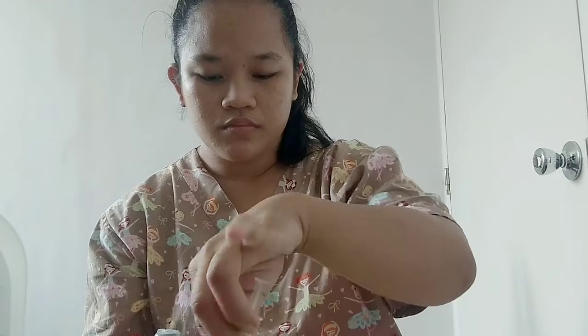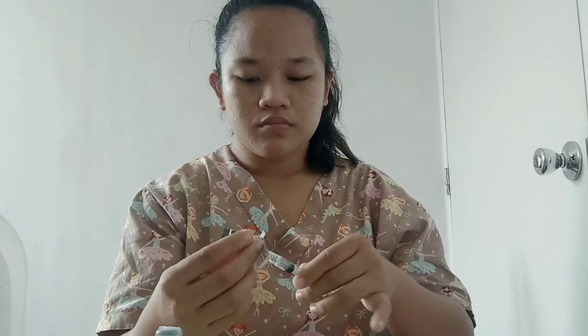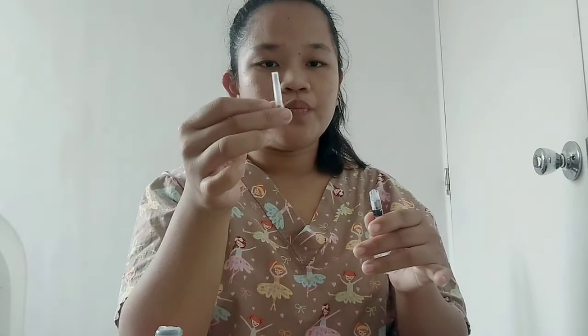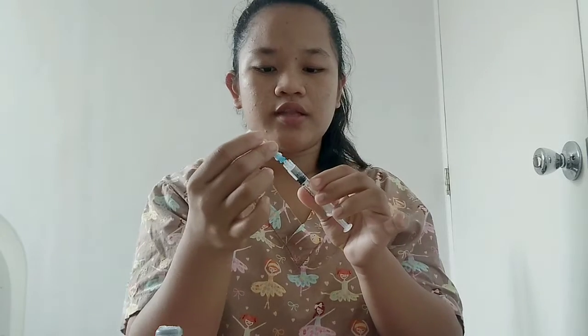The next thing we are going to do is remove this aspirating needle and put it in a proper waste disposal, and put back the original needle.